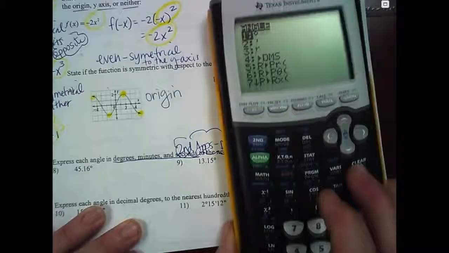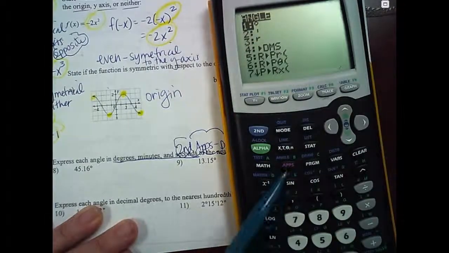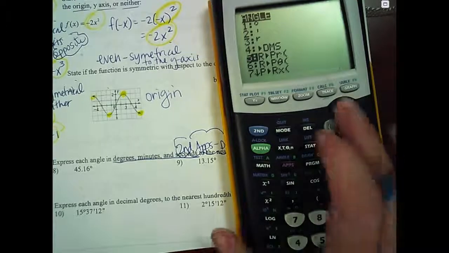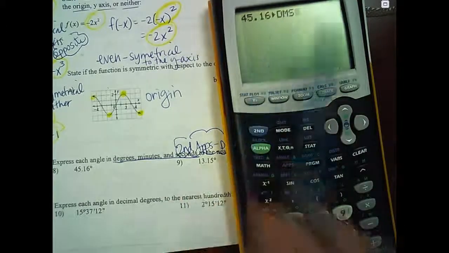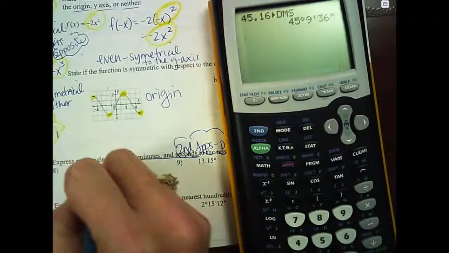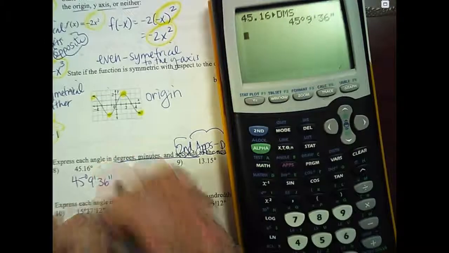If you don't see it, look guys, here's the apps button. It's purple beside the map. And then go down to DMS, 4. Hit enter. Degrees, minutes, and seconds. Hit enter one more time, and there's the answer. It's that easy. You just have to remember it. So 45 degrees, 9 minutes, and 36 seconds.